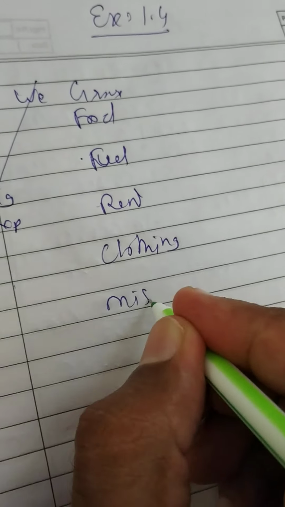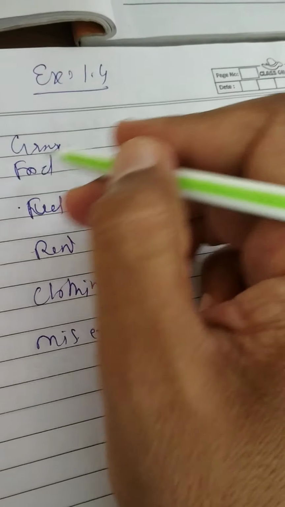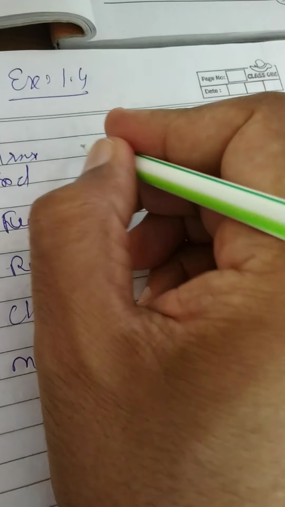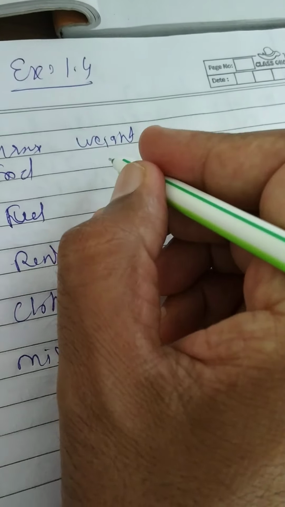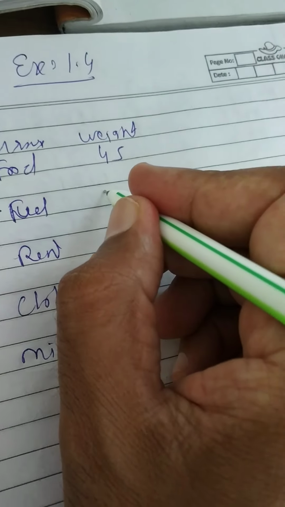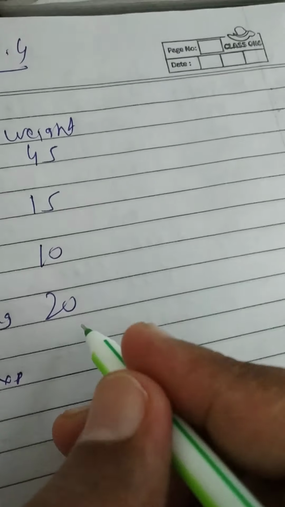Okay, so in this case here group is given. Now weight is given here. Weight, that is a 45. Next is 15, 10, 20, and 10 is given.